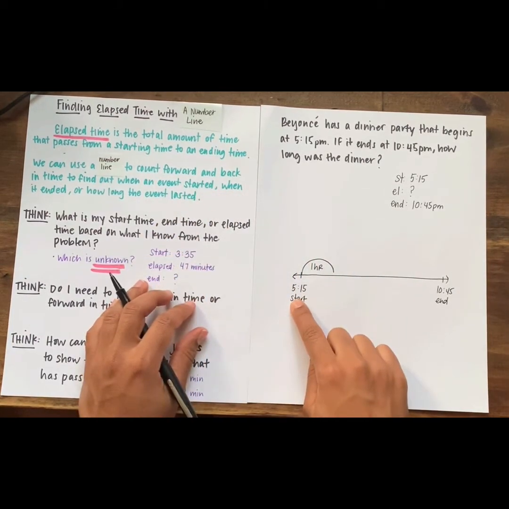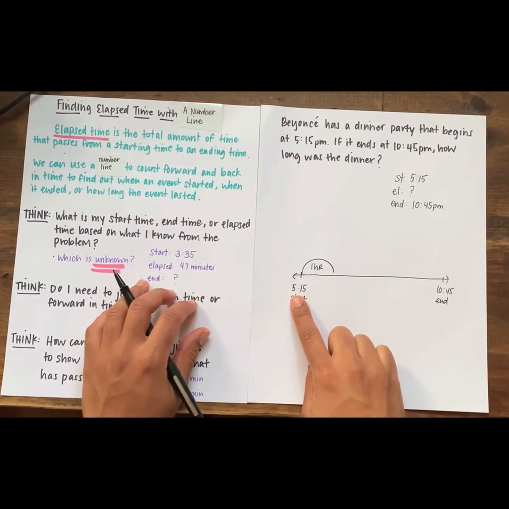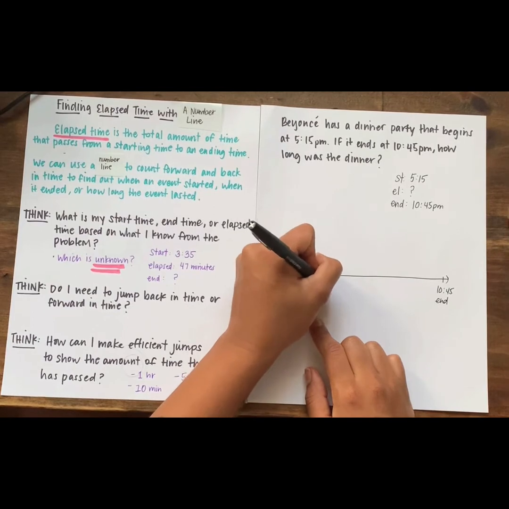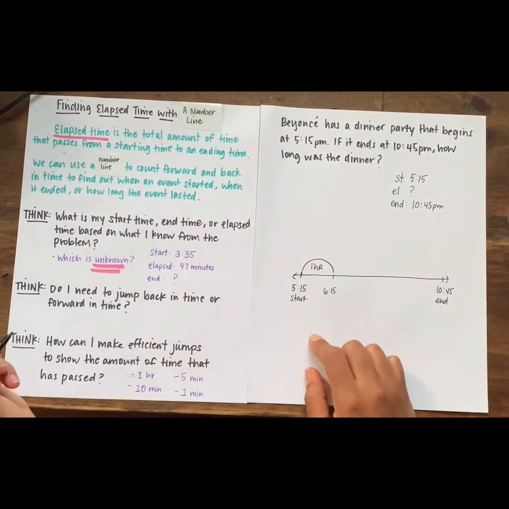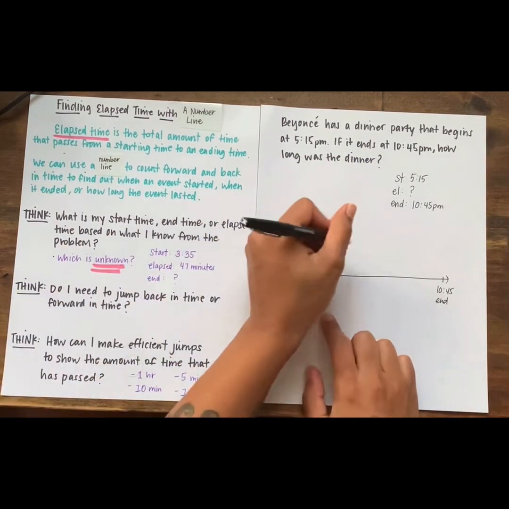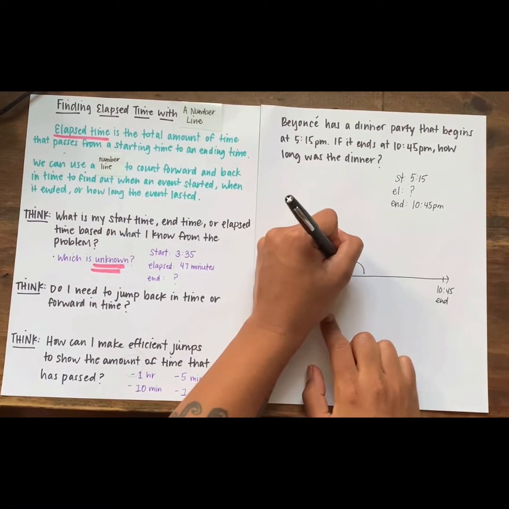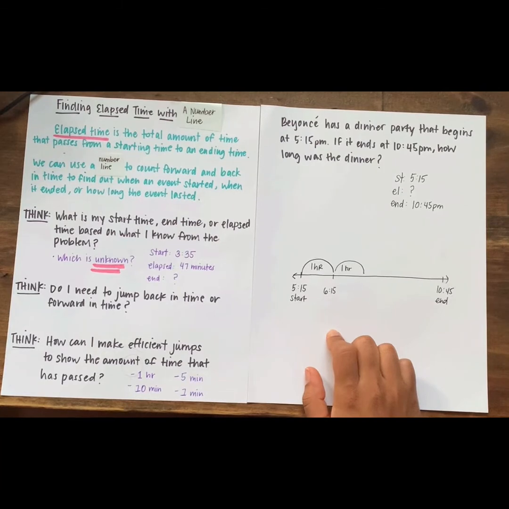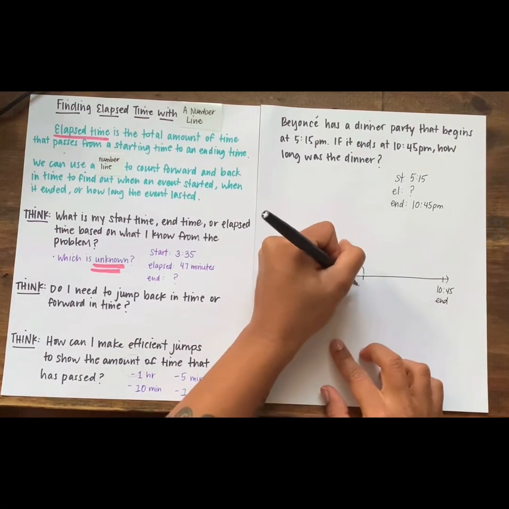It's also easy to think about moving ahead 1 hour, and I want you to think about why. One hour ahead of 5:15 is what time? Yes, 6:15. Another hour ahead of 6:15 is what time? Say it out loud. Yes, 7:15.